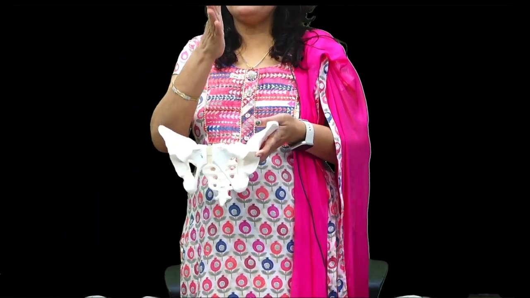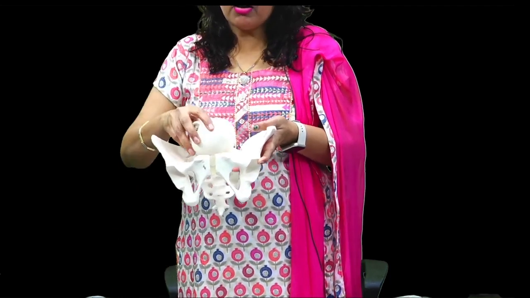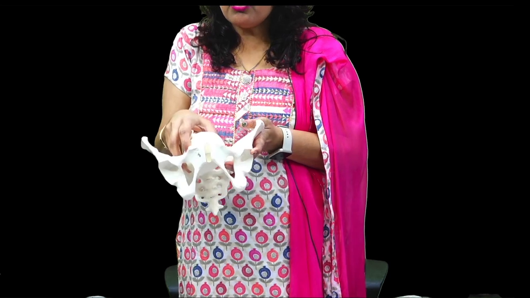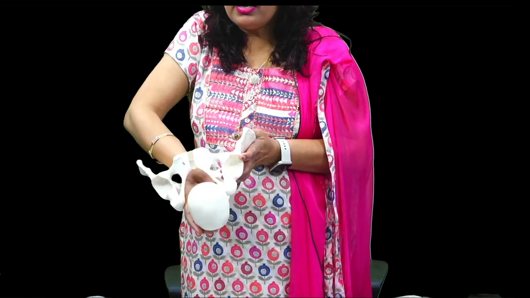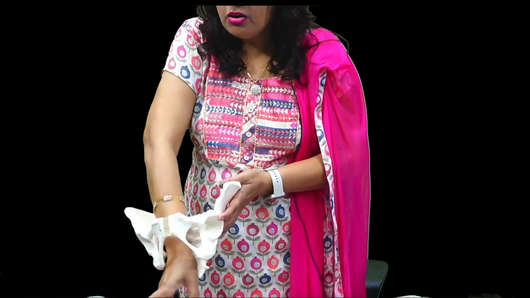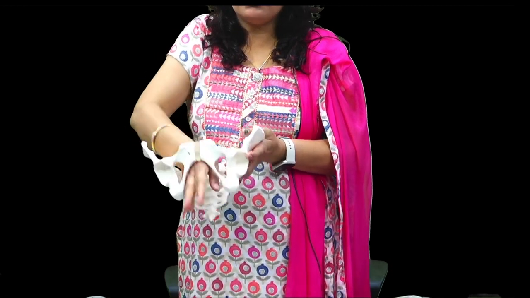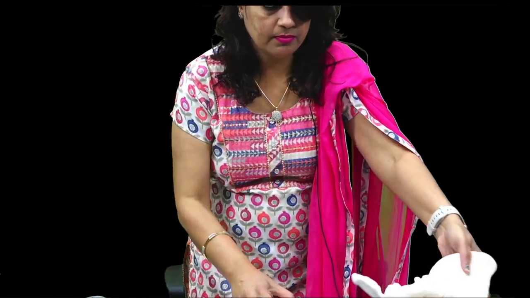So engagement, descent, flexion, occiput touching the pelvic floor at the level of ischial spine, internal rotation, crowning, head is born by extension, restitution, external rotation, followed by internal rotation of the shoulders, and rest of the body is delivered by lateral flexion.